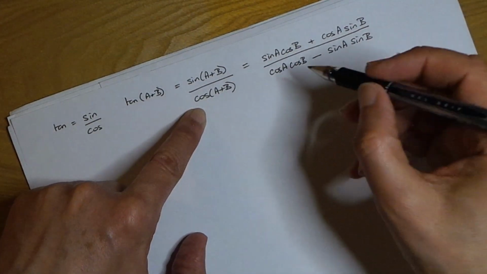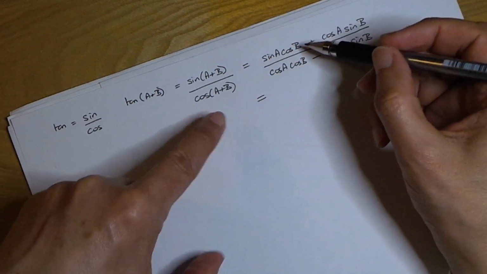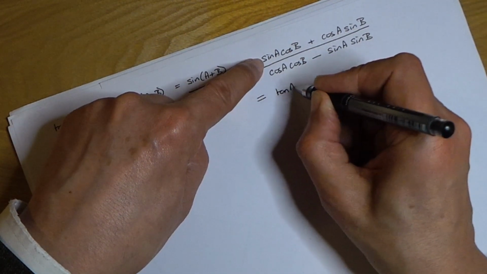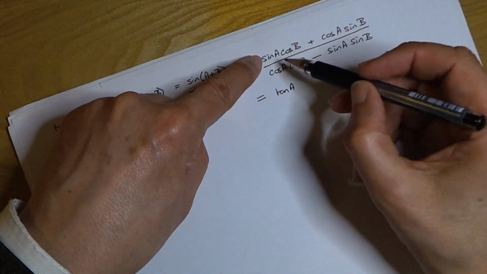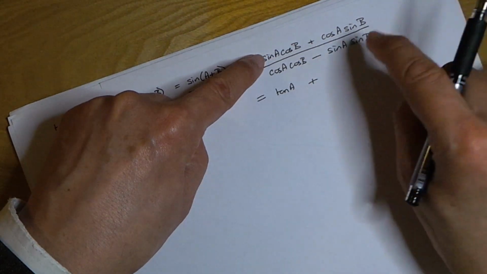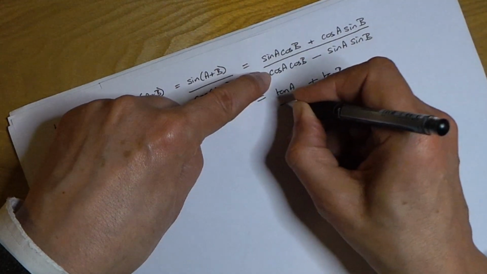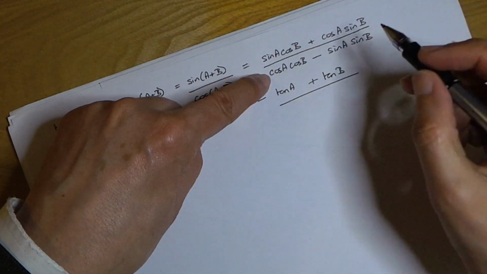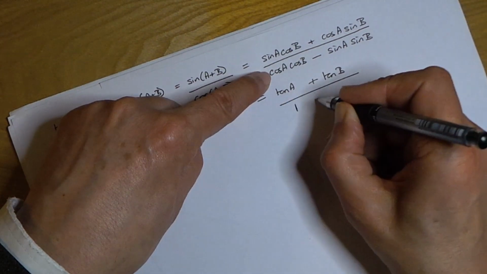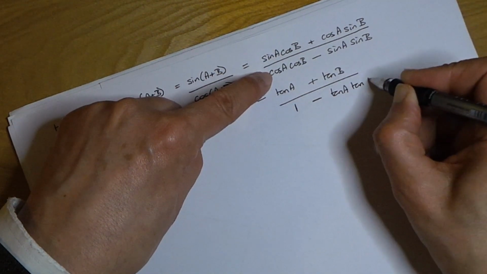And if we now divide top and bottom of this equation by cosAcosB, we get sinAcosB divided by cosAcosB, which becomes tanA multiplied by 1, plus, let's divide this term by cosAcosB, so that becomes tanB. And now let's take the terms on the bottom and divide each of them by cosAcosB. So cosAcosB divided by cosAcosB becomes 1, minus sinAsinB divided by cosAcosB is tanA tanB.